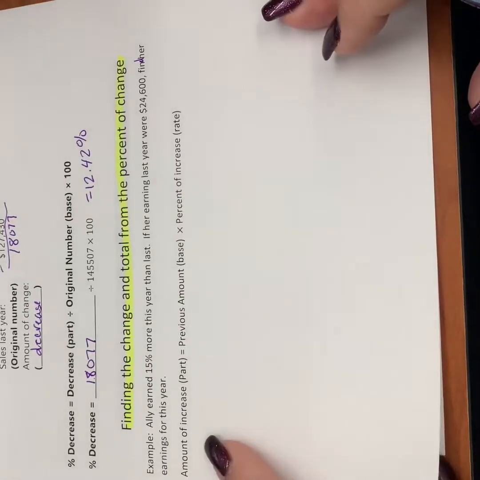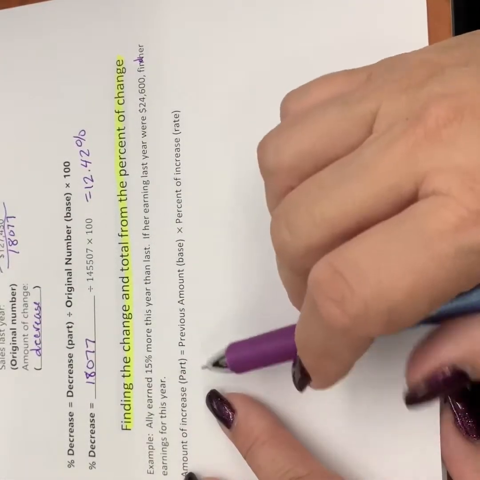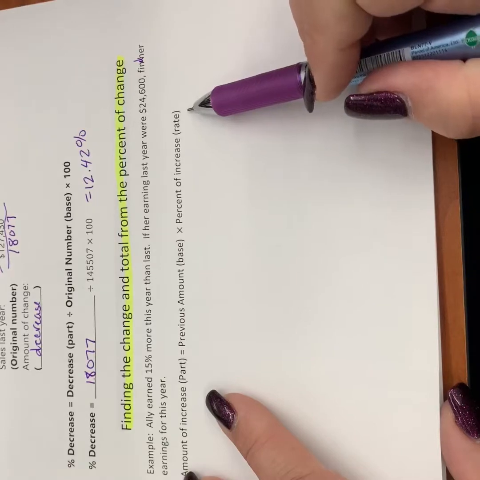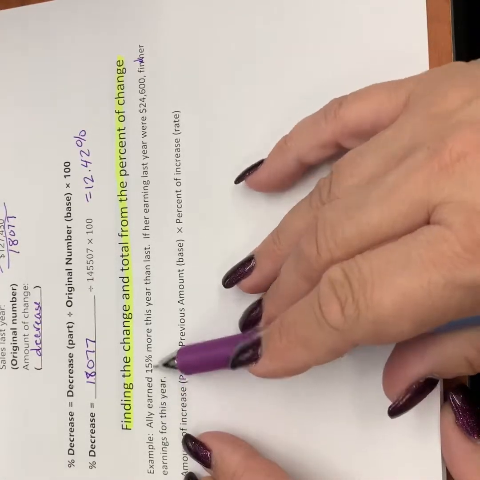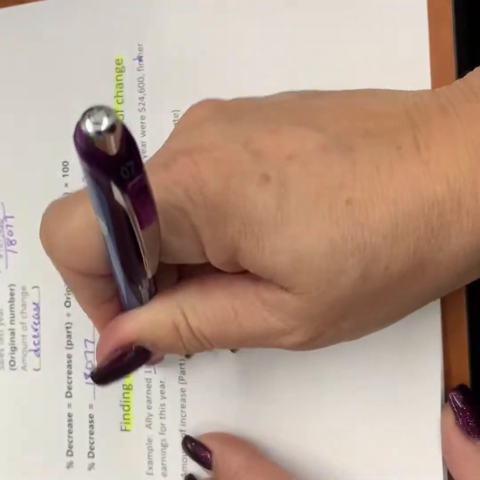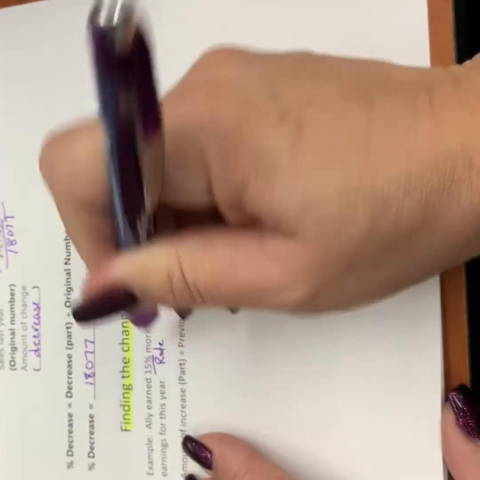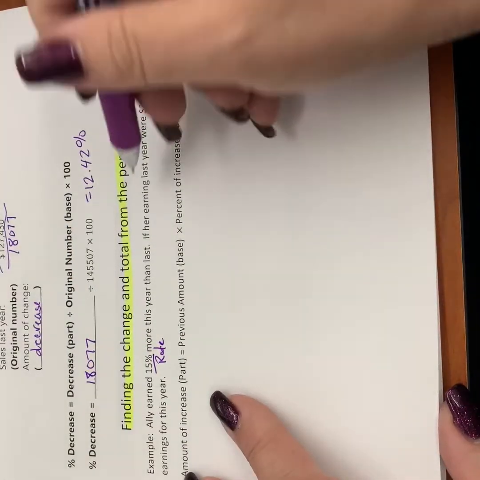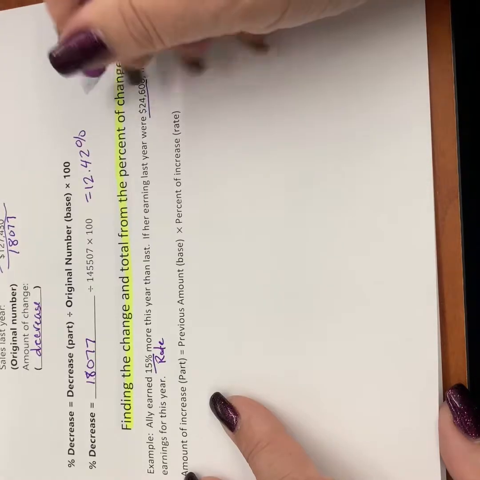So the amount of increase, this is my basic part, base, and rate problem. So the percent is her rate, right? So this is my rate. And I'm looking at the original amount being this. So this is my base.